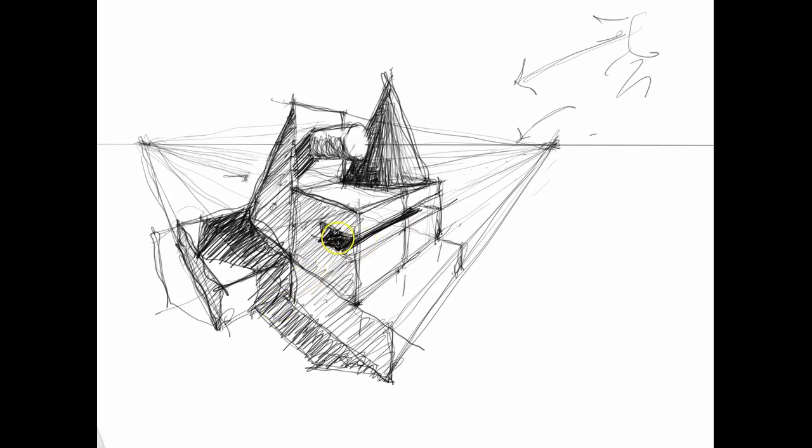Remember that shadow is usually darker than shade. Notice how I can darken certain edges to emphasize the form. I want you to play with this stuff and enjoy it, okay? Experiment.